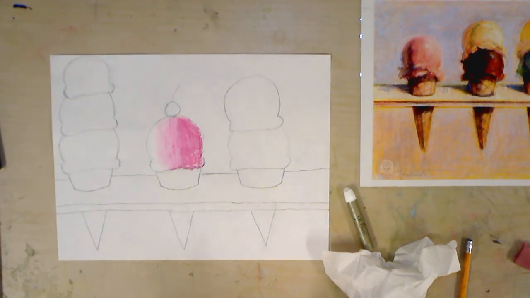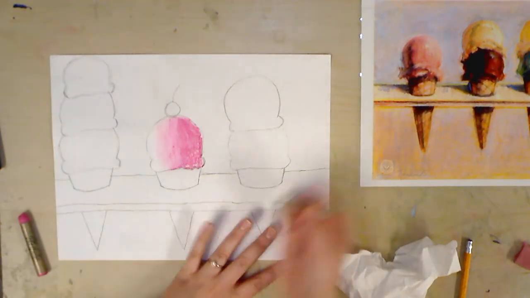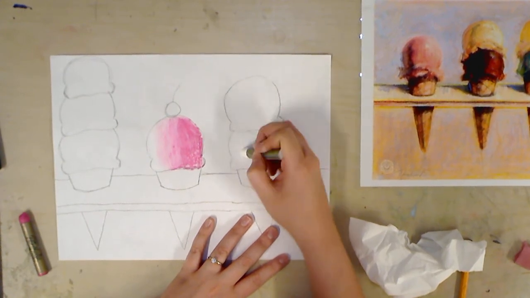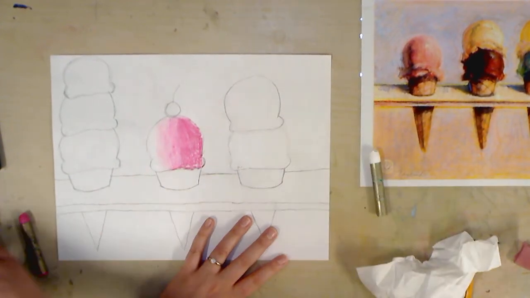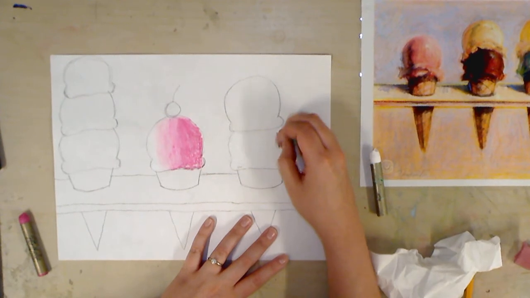Okay. The next thing I'm going to do, I'm going to move on. We're just doing the color of our ice cream cones. I'm going to do another one over here. I'm going to add white once again. And this one today is going to be chocolate. So I'm going to take my brown.